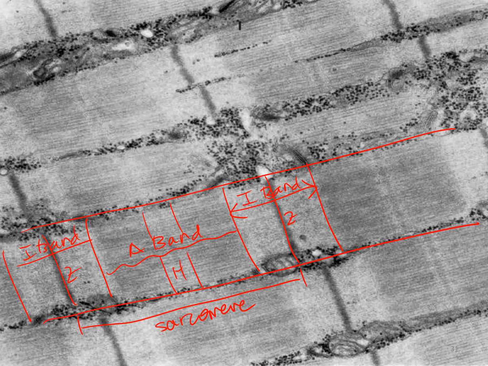Now, I know this is a relaxed muscle because I can see visible I bands and an H zone. Had this been a contracted muscle, those would have disappeared because the sarcomere shortens and the Z lines move closer together.